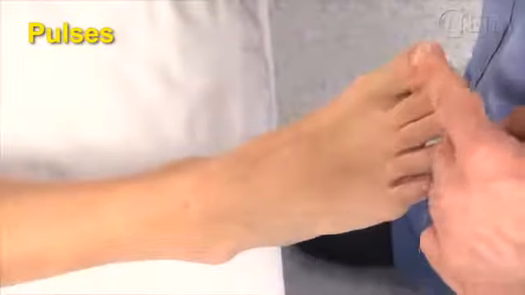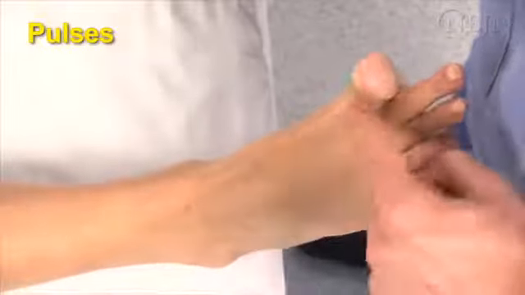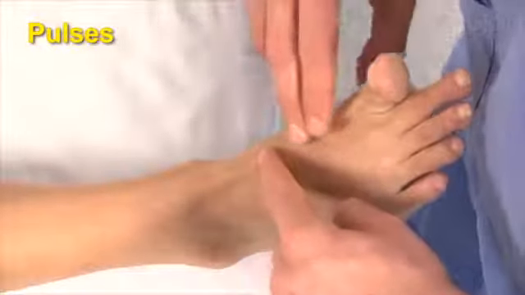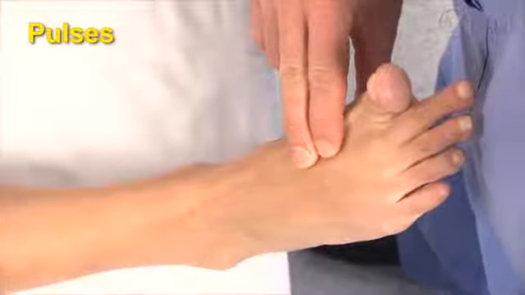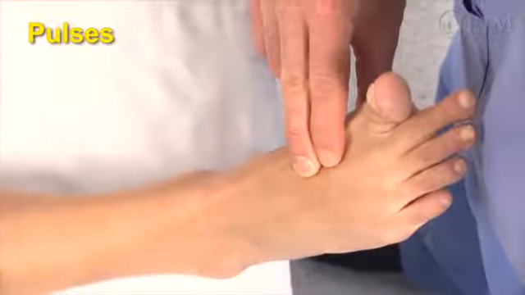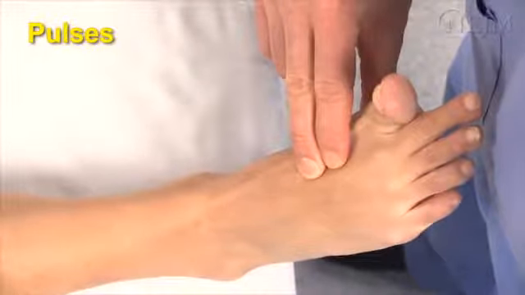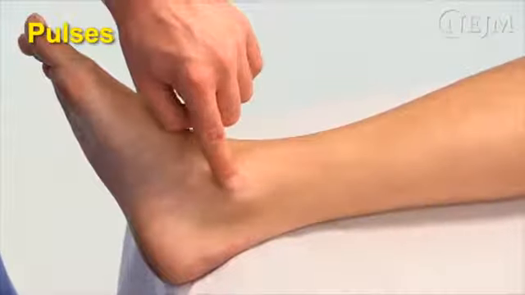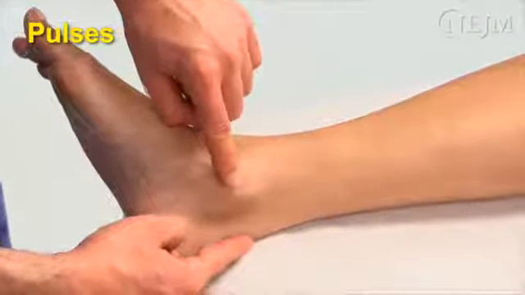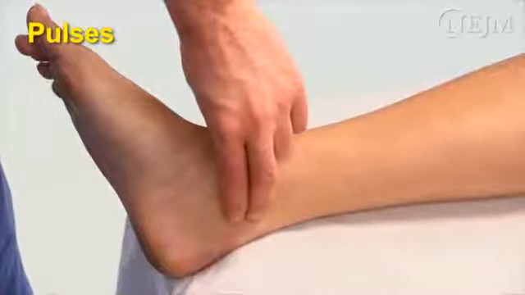You can usually identify the dorsalis pedis pulse by asking the patient to lift the great toe upwards. This pulse will be found lateral to the extensor hallucis longus tendon, which becomes visible when the great toe is in dorsiflexion. Palpate the posterior tibial pulse behind the medial malleolus, halfway between the malleolus and the Achilles tendon.